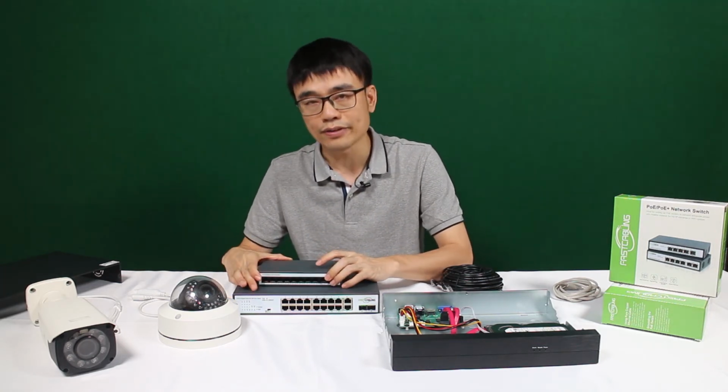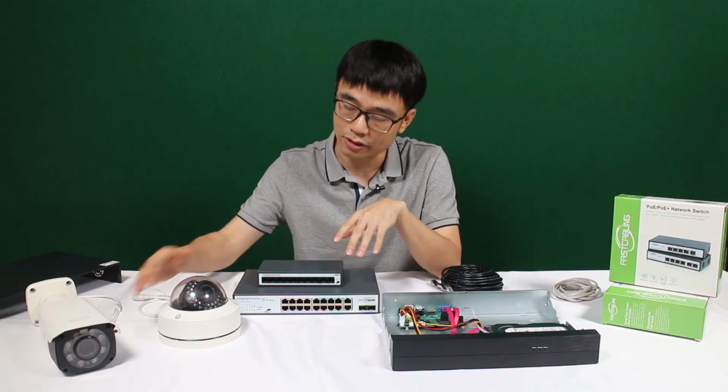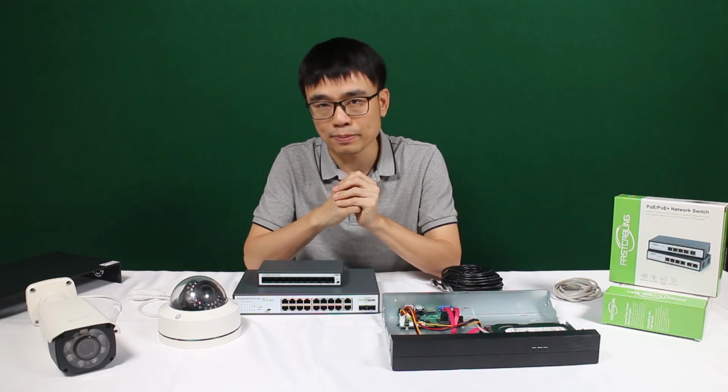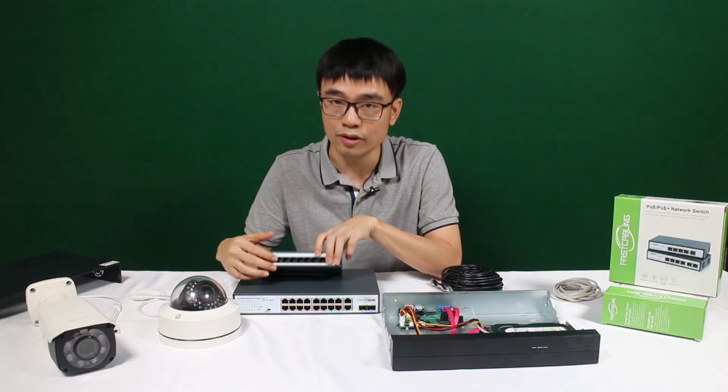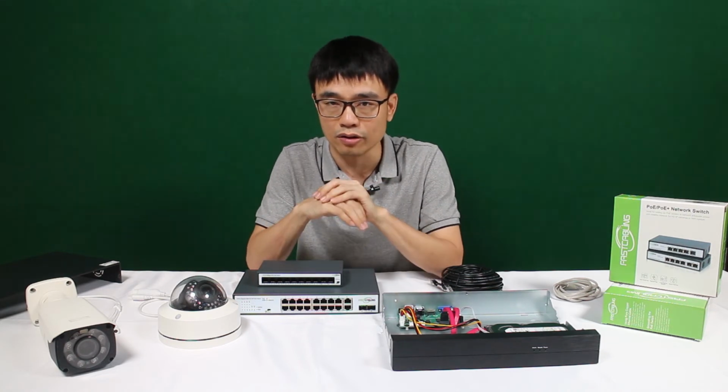And about the bandwidth, I think most switches can provide enough bandwidth, because this camera only needs about 10 megabytes per second. For this switch, each port can provide 100 megabytes per second, so the bandwidth should not be a problem at all.